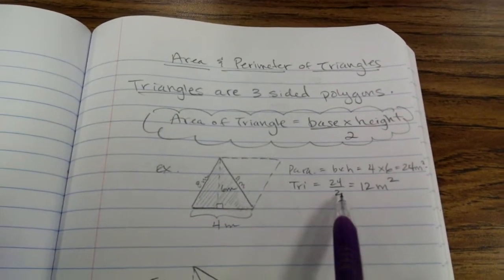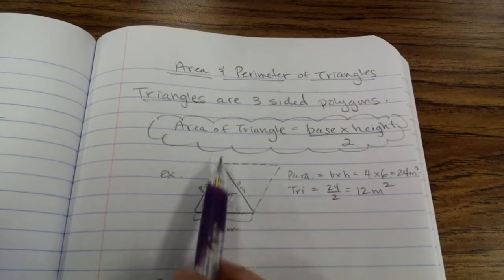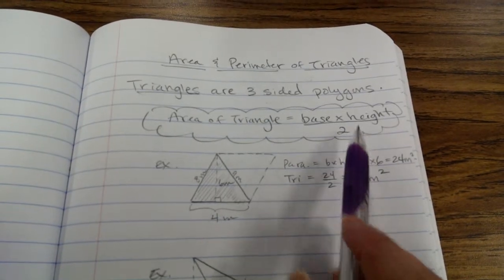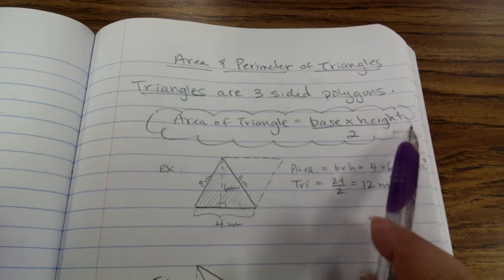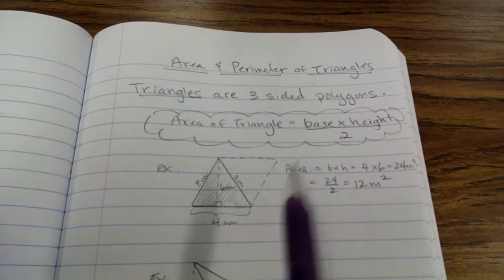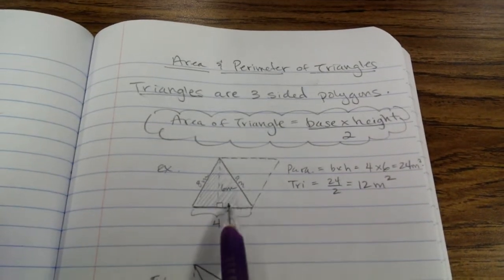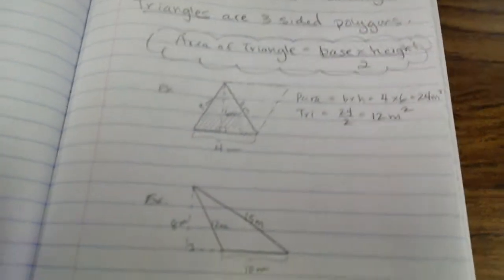Now, if you think about it, that was just the same as this formula. We did base times the height, which gave us the area of a parallelogram, but since a triangle is only half of that, we had to divide it by 2. So that's why this formula works. If you just do base times height, you get the area of a parallelogram. You get double the triangle. So if you want the area of the triangle, you have to divide the base times the height by 2. So let's look at another triangle.